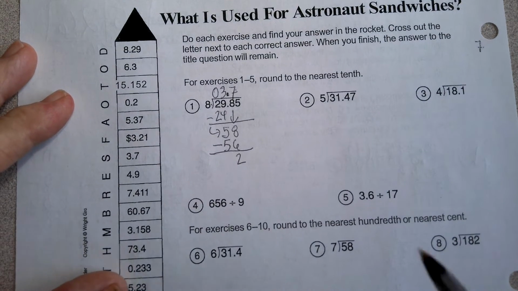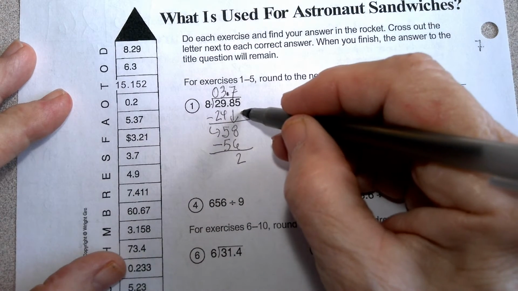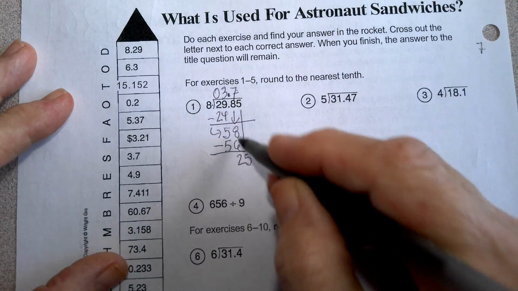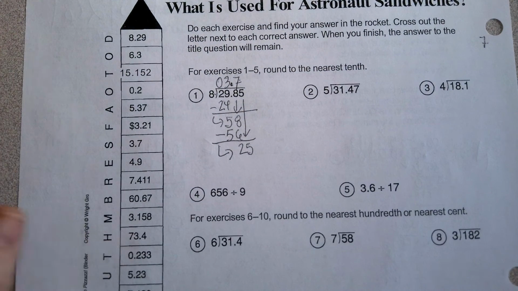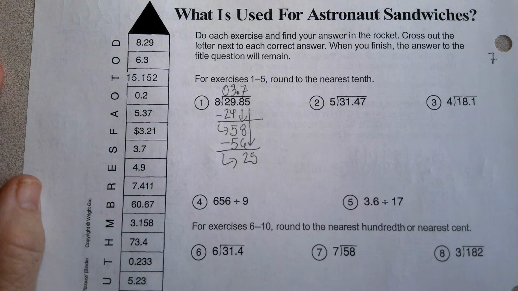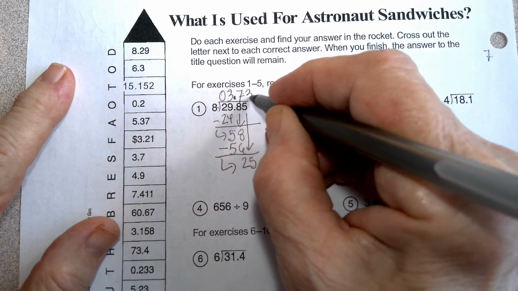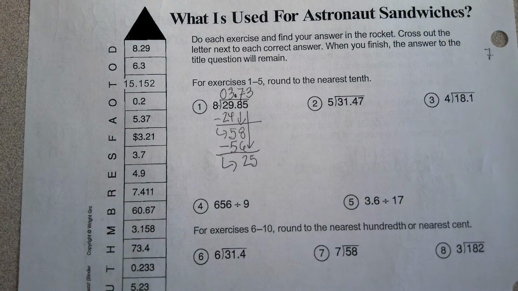Now, bring down your 5 and divide again. How many times does 8 go into 25? It does go 3. All right, now you can stop because this side is a little different.